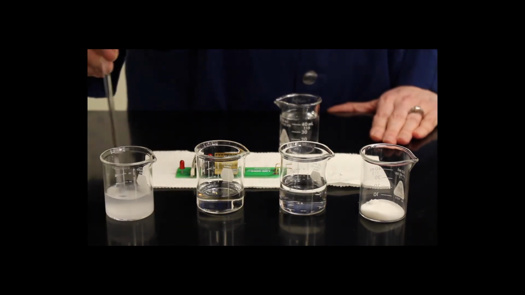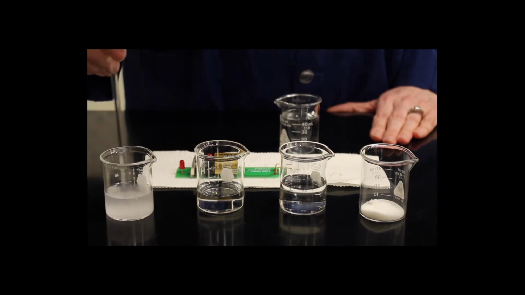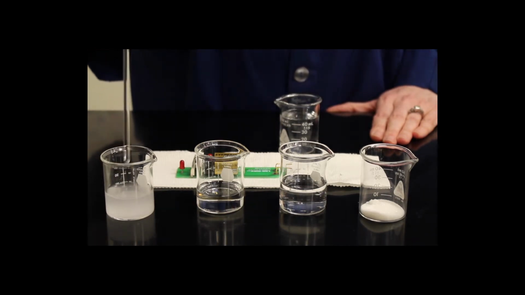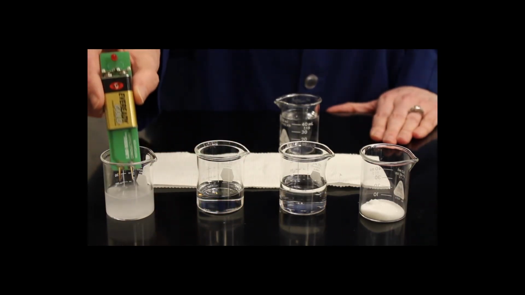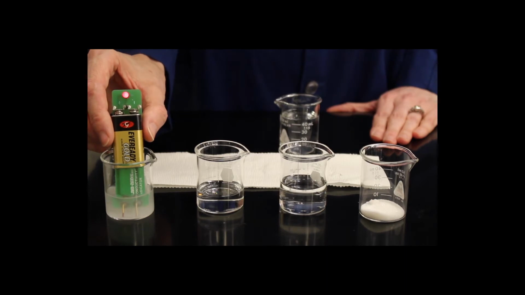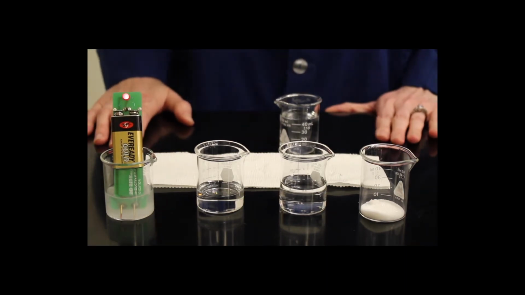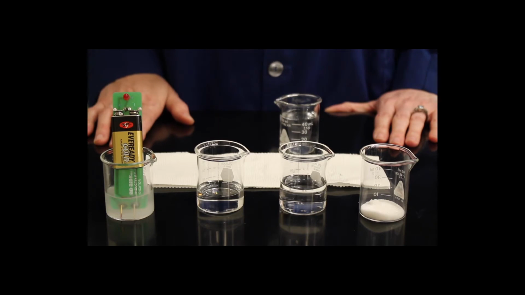So we're going to stir the solution to get the table salt to dissolve. We're now going to take a conductivity meter and place it into the beaker. We can see that the conductivity meter is very bright and is also blinking. This indicates a high concentration of ions in solution, which means that table salt is a strong electrolyte.